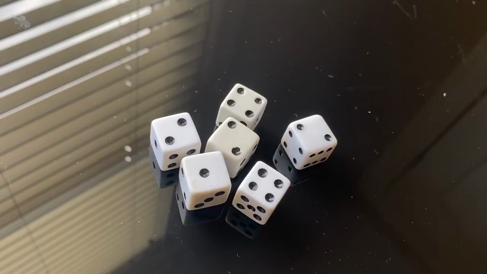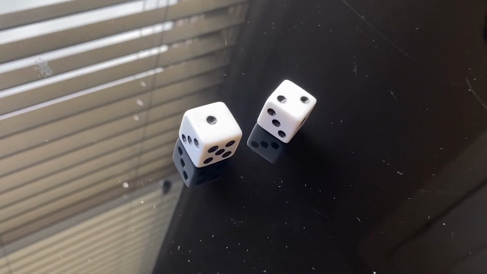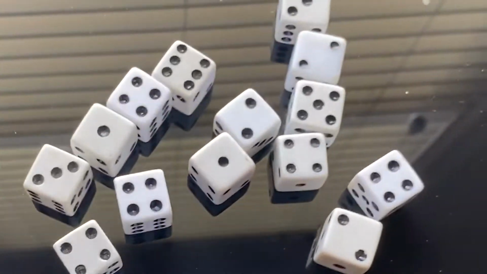So in base 2, this would be what we call binary. And in that case, if I were to count my dice, it would look like this. This would be 100 dice. This would be 101 dice. This would be 10 dice. And that's how you count in binary.